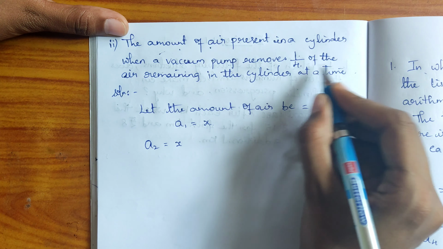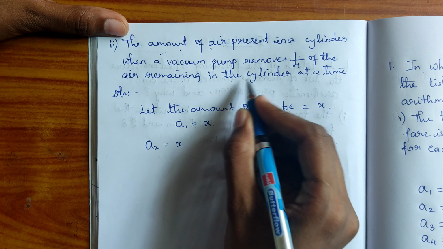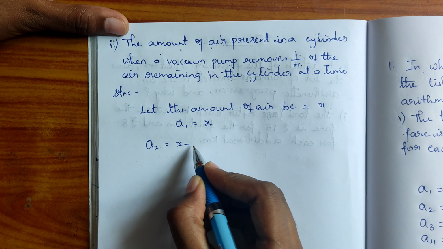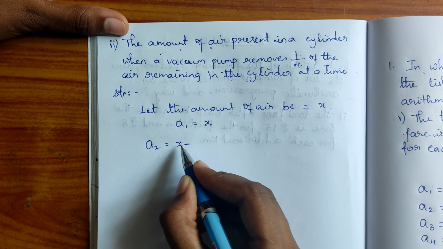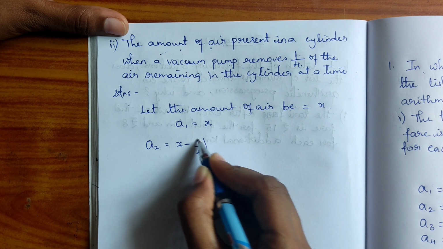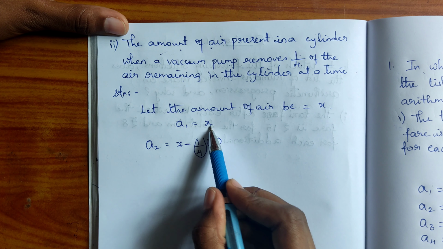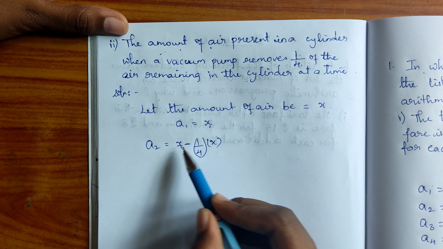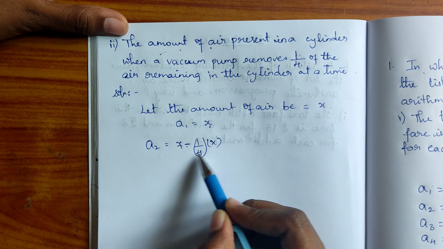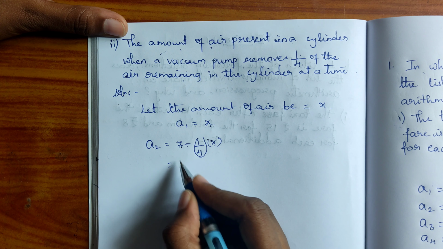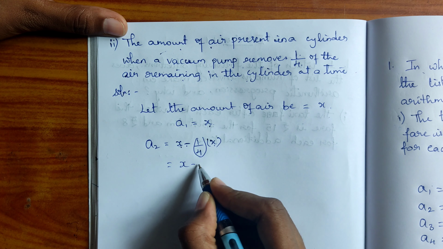So 1/4 of the air should be removed by the vacuum pump. So we are removing, that is, subtracting, 1/4 of the volume of the air, that is X. The volume of the air at the beginning is X. We are removing 1/4 of this same volume of the air. So how to do this? X minus 1 into X is X by 4.